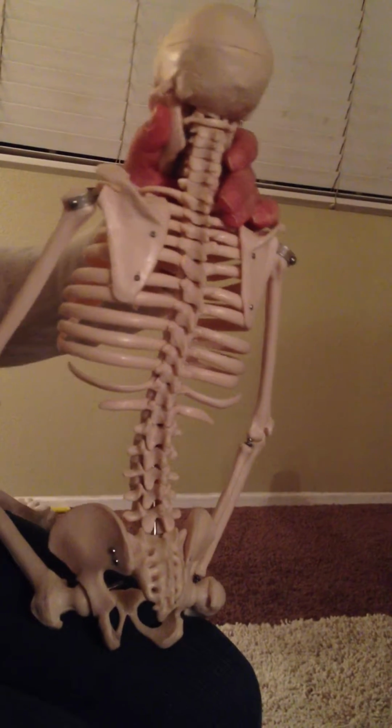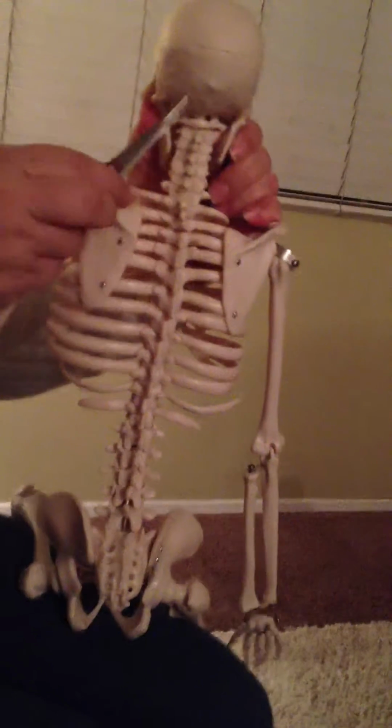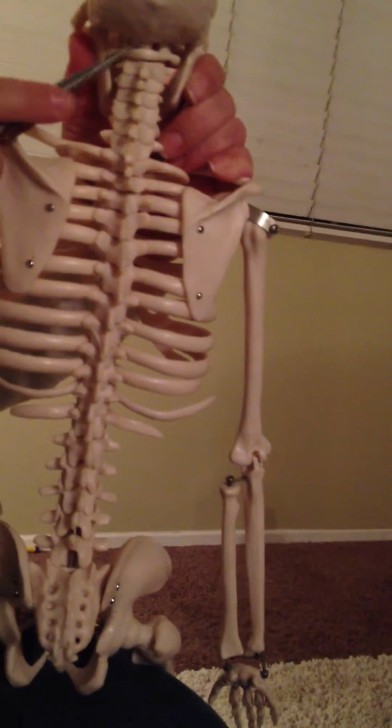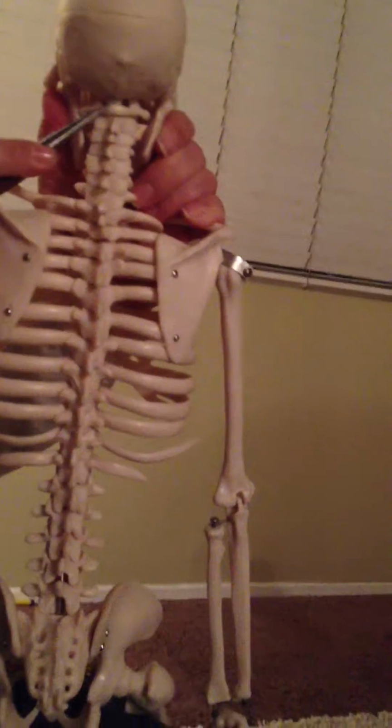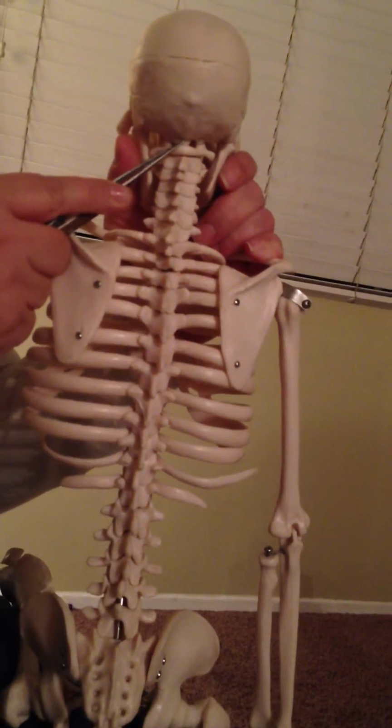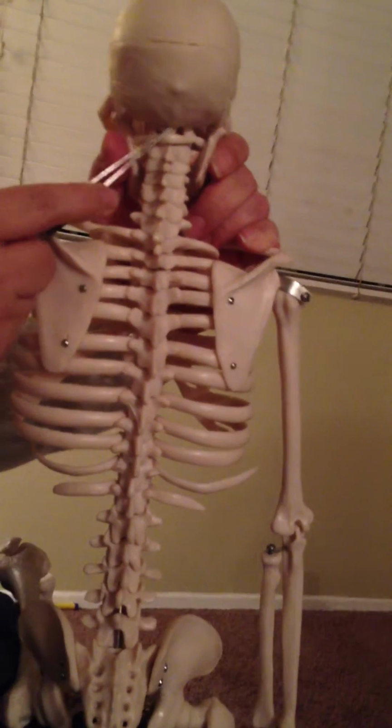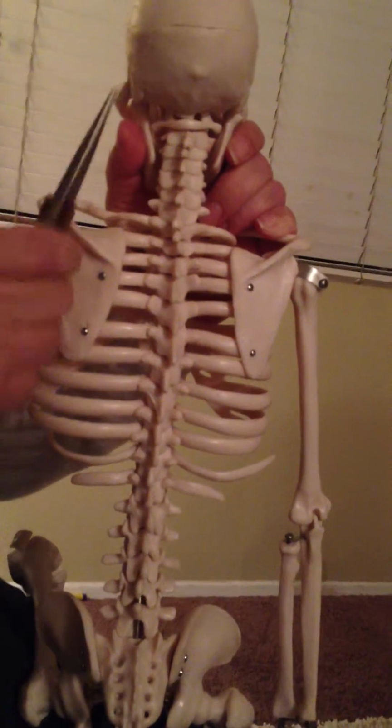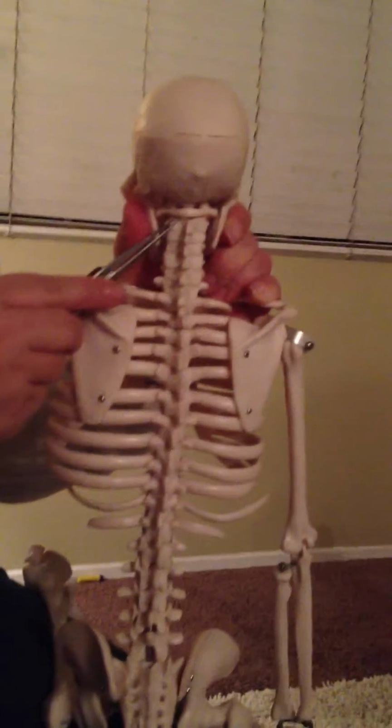Now I'll start with the cervical vertebrae. You have 7 here, and your atlas, which is here. This is the bone that articulates with the occipital bone superiorly. This allows you to nod your head like this. So that's what the atlas is for.